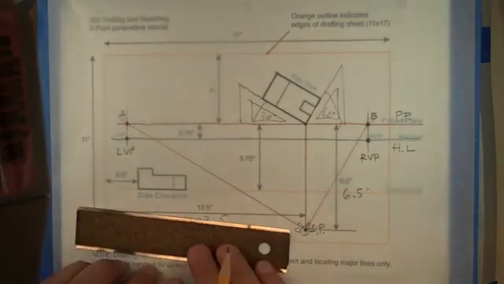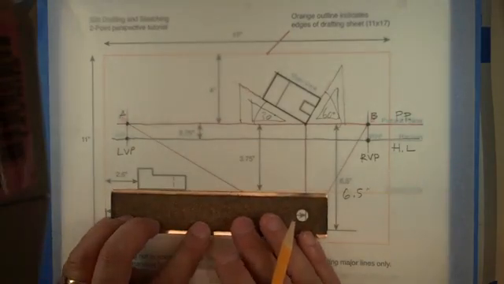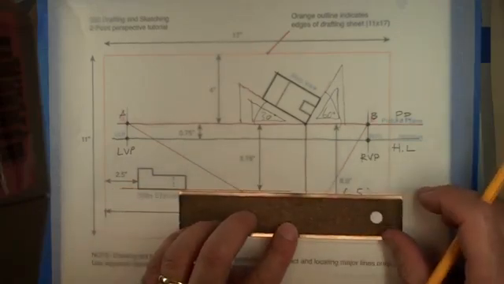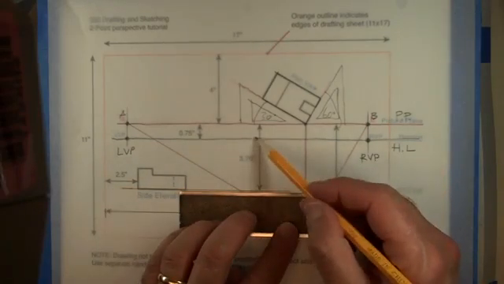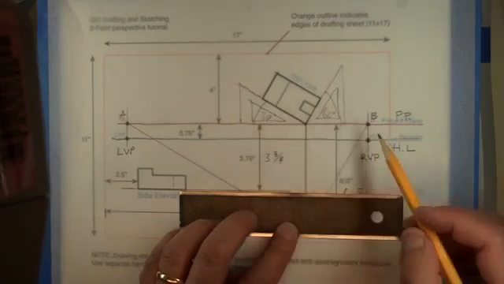And the next thing is the side elevation of the object, which in our case we put at, I believe, 3 3/4 from the picture plane.